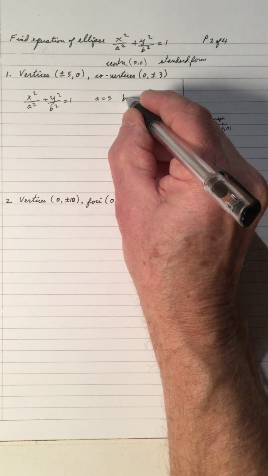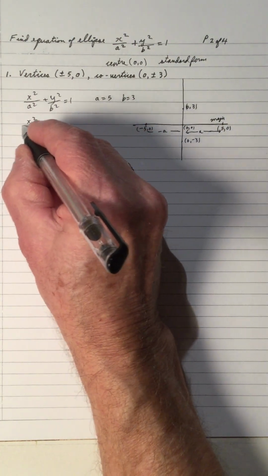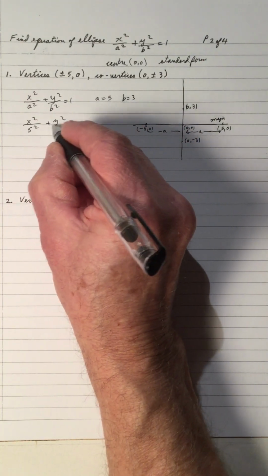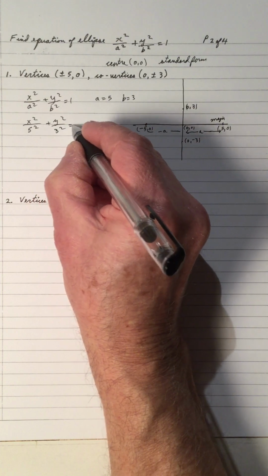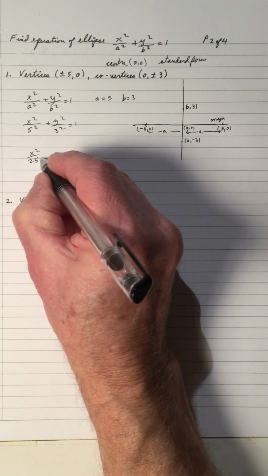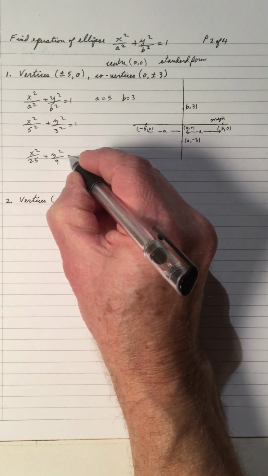So b is 3. With a as 5 and b as 3, the equation is x squared over 25 plus y squared over 9 equals 1.